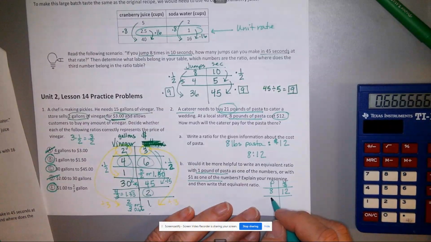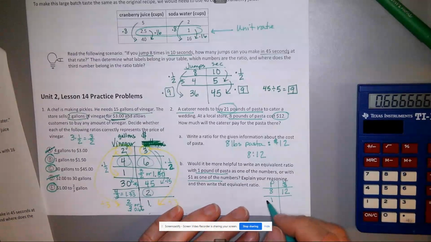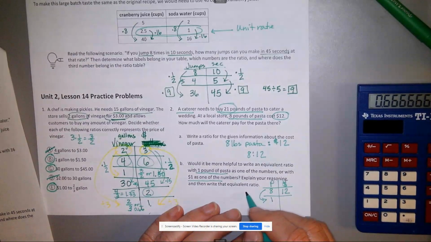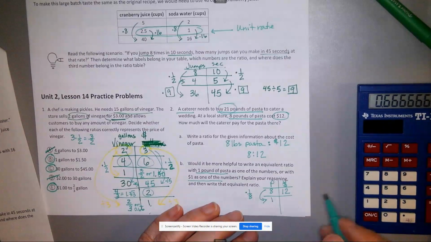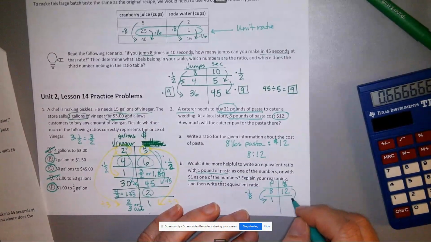So I would say let's make this into, if I want to just go straight to a 1, how do I turn an 8 into a 1? Well, I either say times by 1/8 or I divide by 8, right?